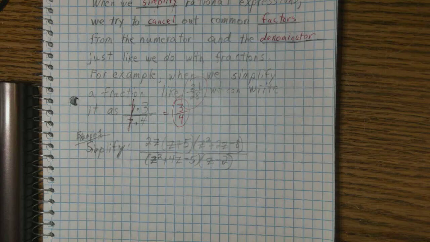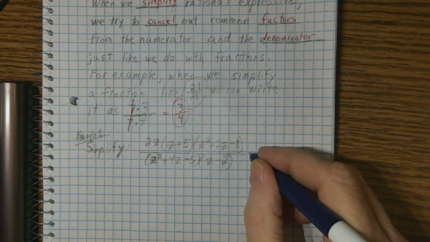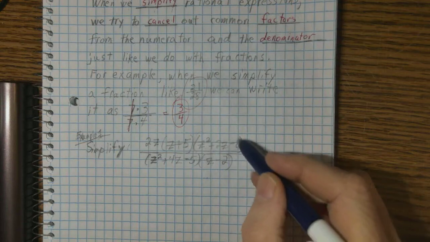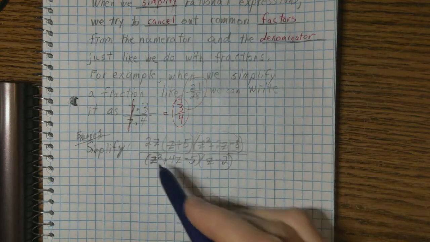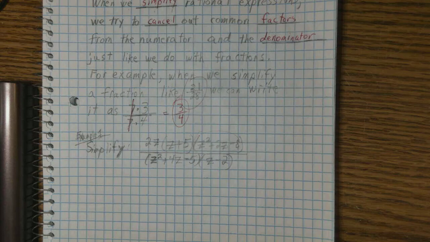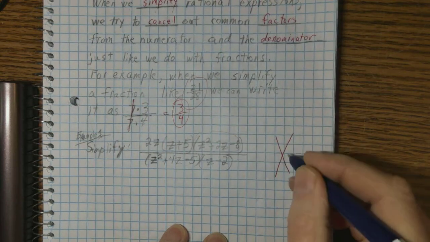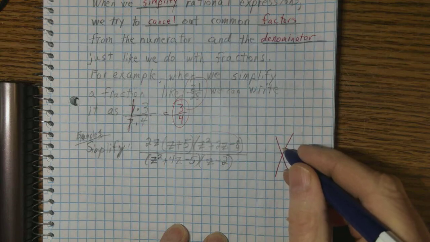And so as I go through this, I want to try to factor this, and I want to factor this and see what happens when we do that. So z squared plus 2z minus 8.